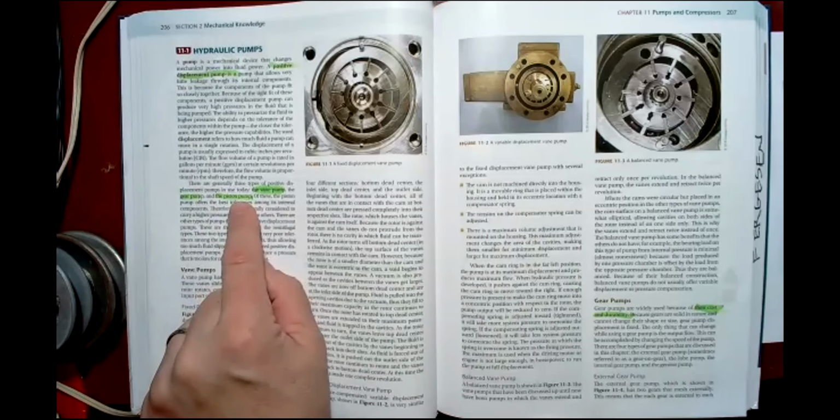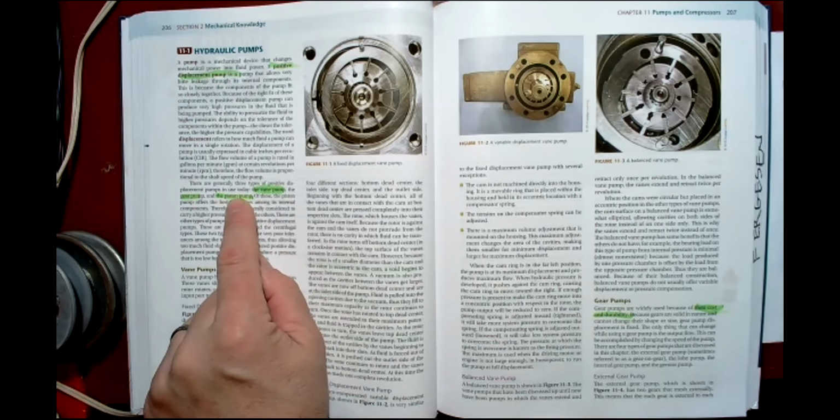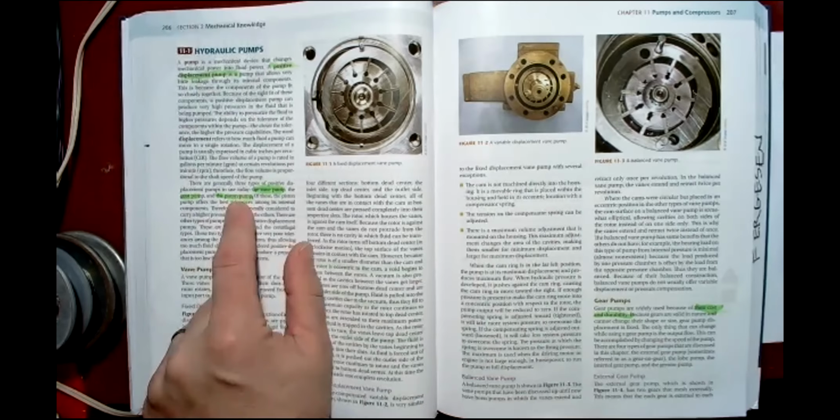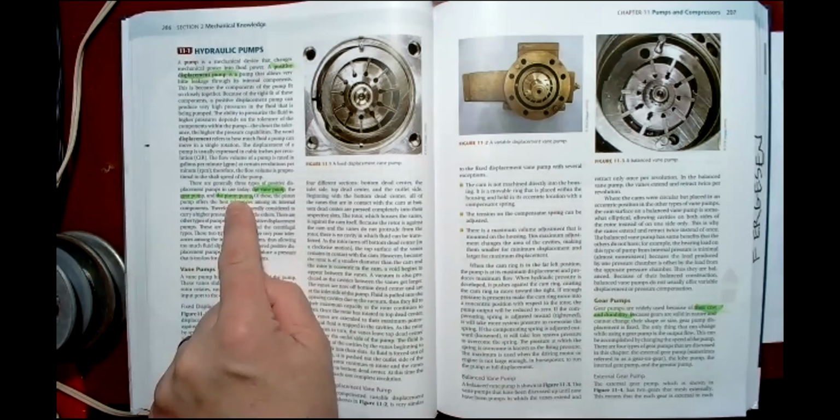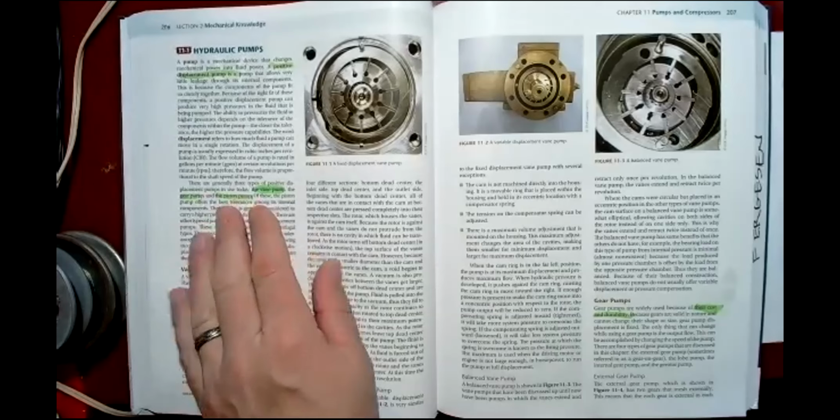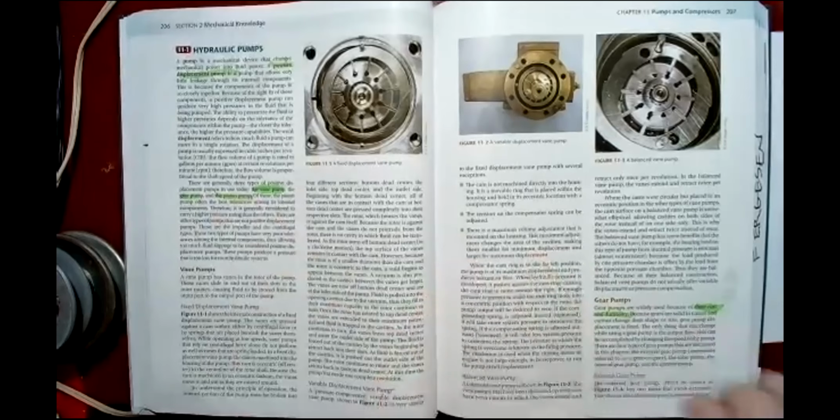And the third type is a piston pump. Piston pumps are not only used for hydraulics, they tend to be the more expensive, higher pressure, better quality hydraulic pumps. They're also used in a variety of other applications. Anytime you have to go very high pressure, or you're moving a very thick, high viscosity liquid, piston pumps are another kind of pump. So we're going to dive into each one of these.